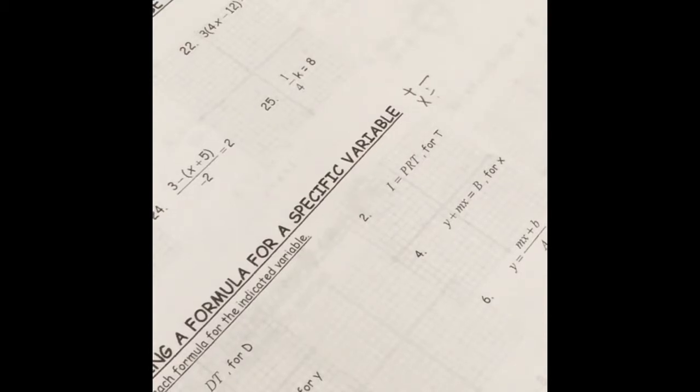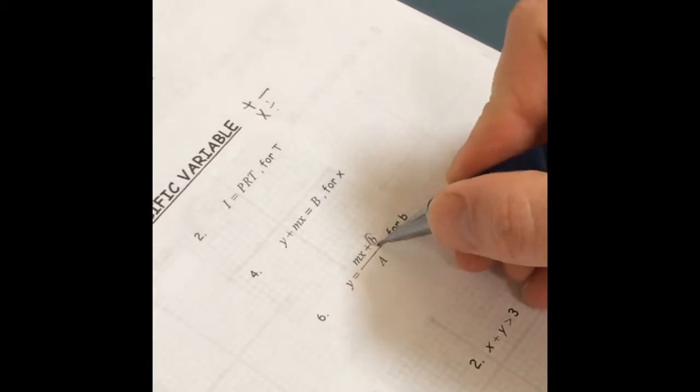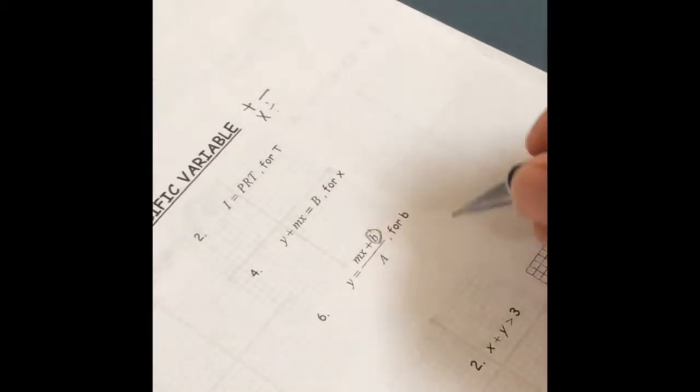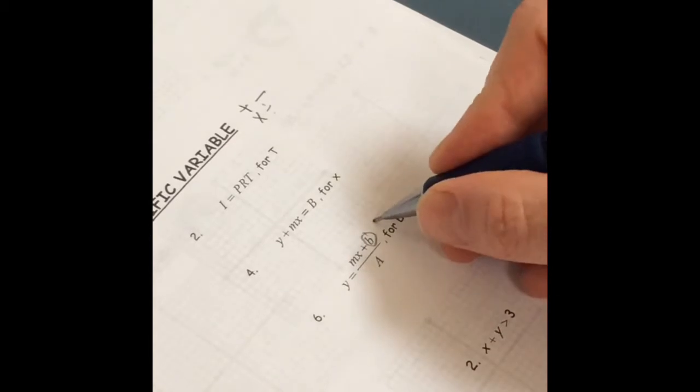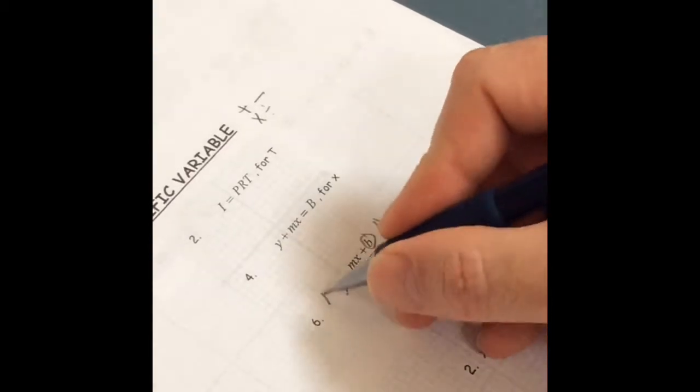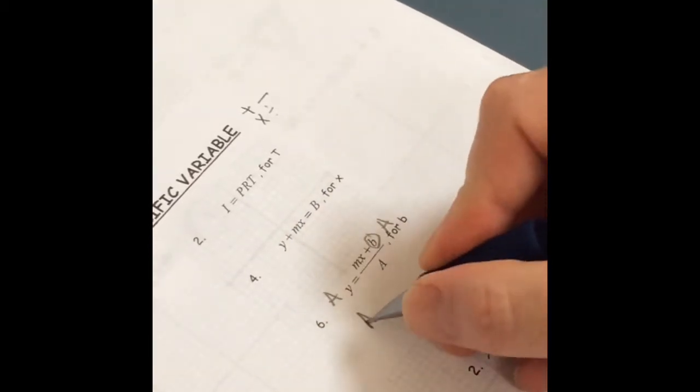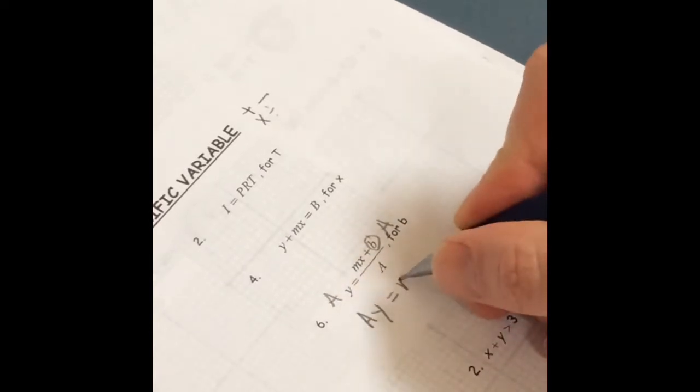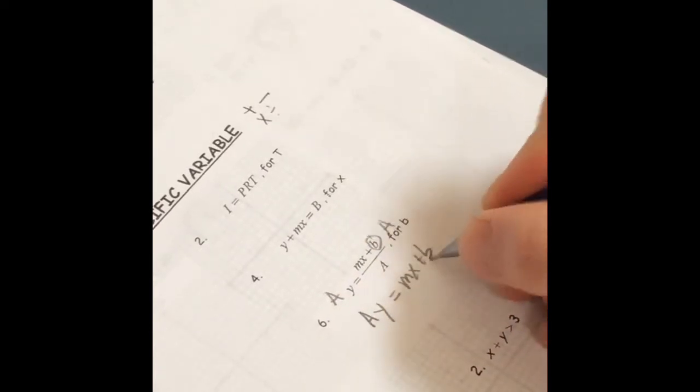So just as an example, let's go down and do this guy right here. It's probably the hardest one on here. So I'm gonna circle what I'm solving for. I'm solving for b. And the first thing I notice is I got an a on the bottom. So we're gonna undo that division with multiplication, which gives me ay is equal to mx plus b.